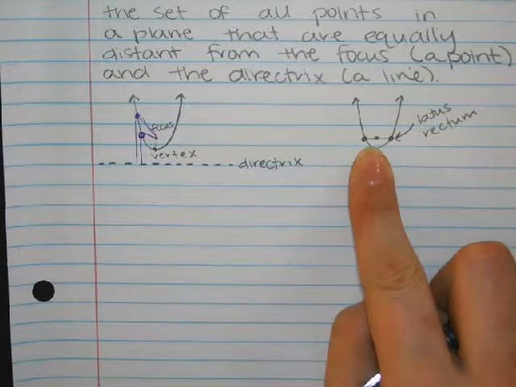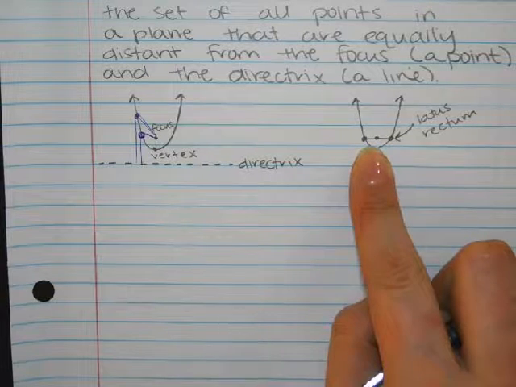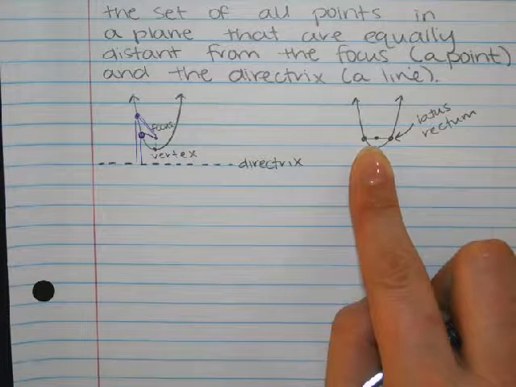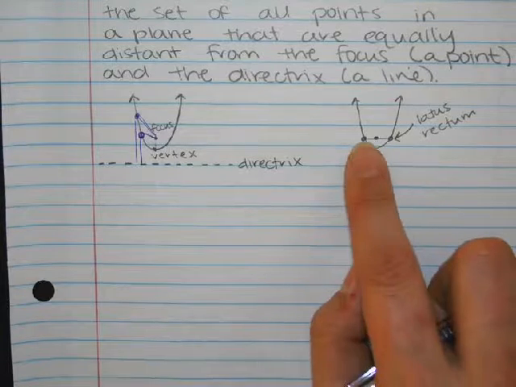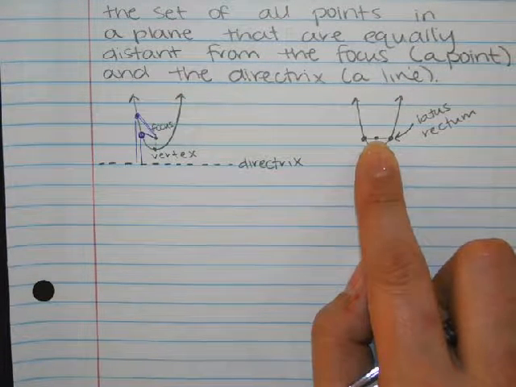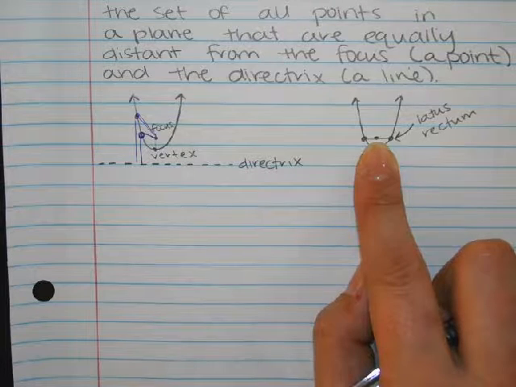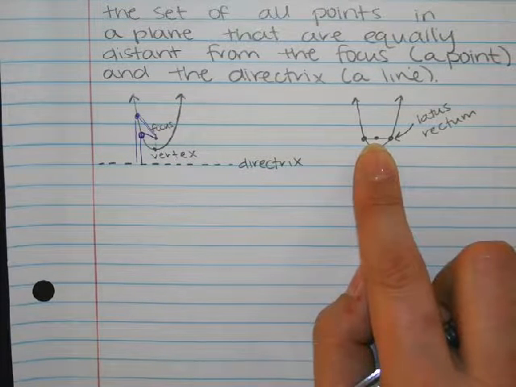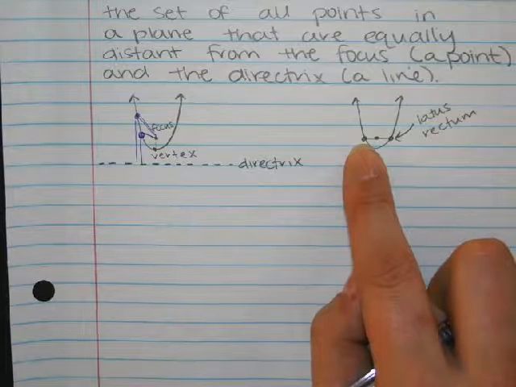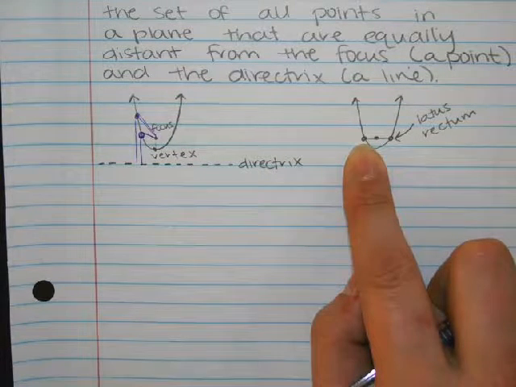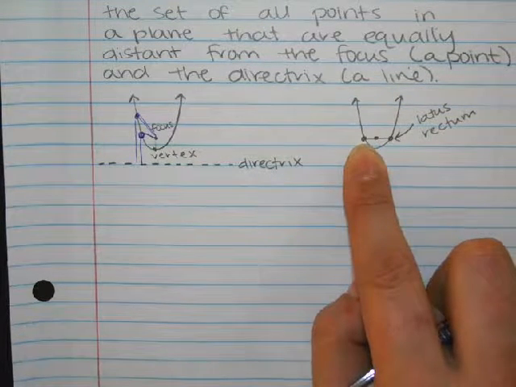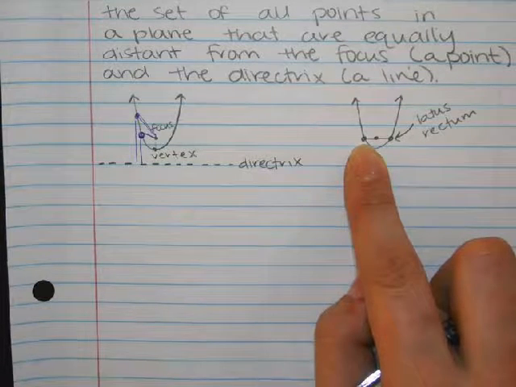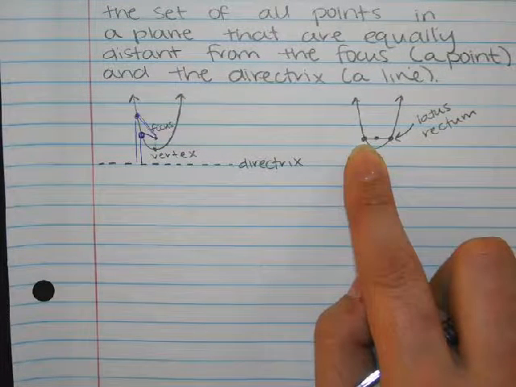So that line itself is considered to be a chord. A chord is a line that touches one side of a curve and another side of a curve. So it's called a chord. And the chord is parallel to the directrix. All right? So this line right here is called the lattice rectum. The points that we put on the parabola, those are called the endpoints of the lattice rectum. Okay? If you were going to giggle every time you say the word rectum, you may call it the LR if you want. Okay?